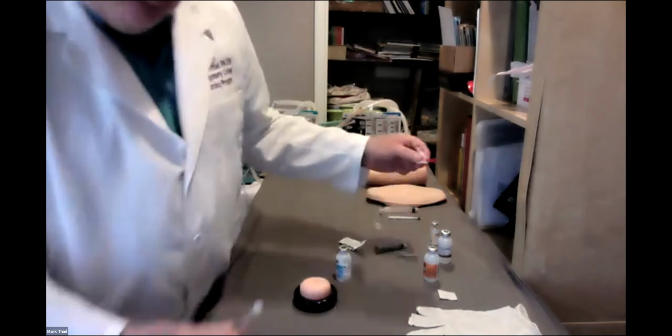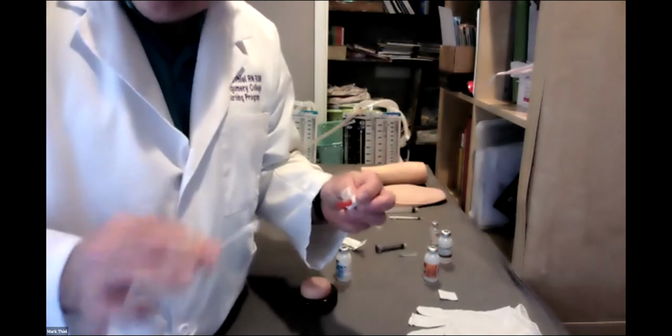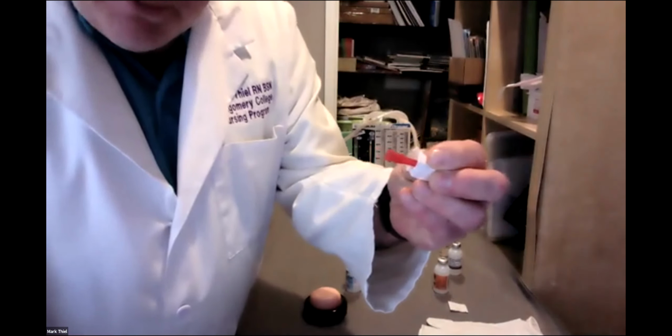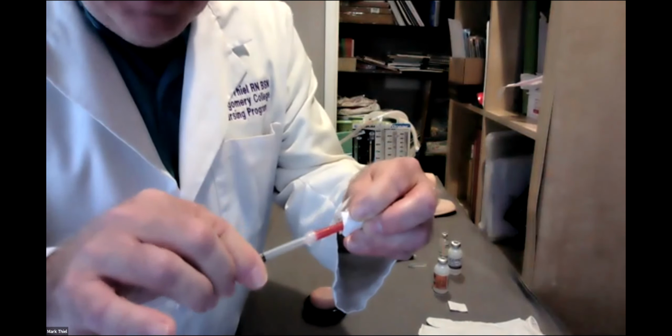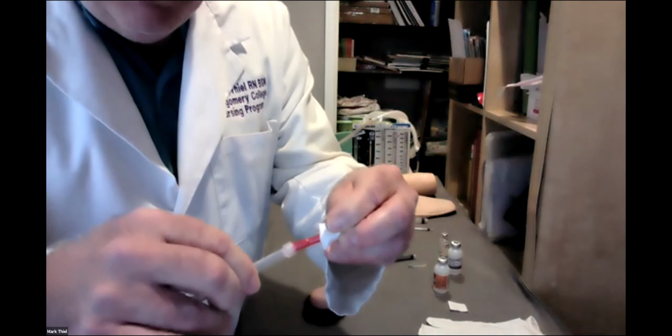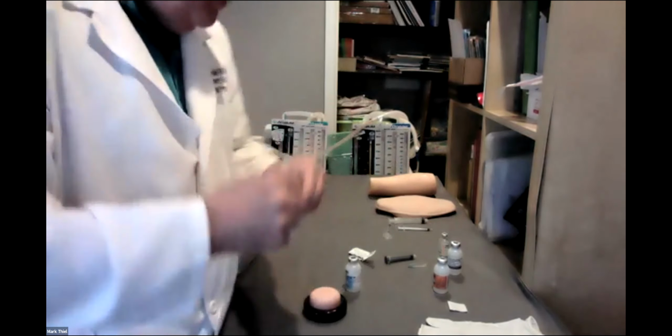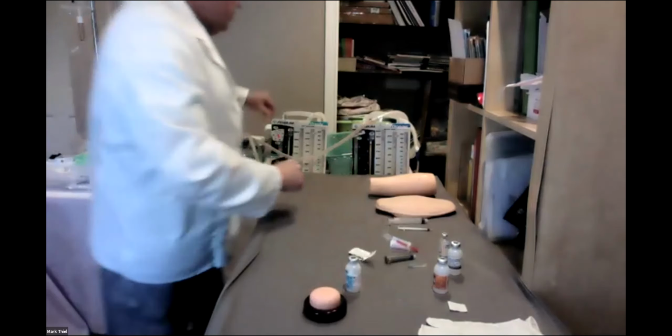What did we talk about before with the intramuscular only? Here's my red blunt. Once again, repeating myself, never ever to utilize. I apologize. One moment.